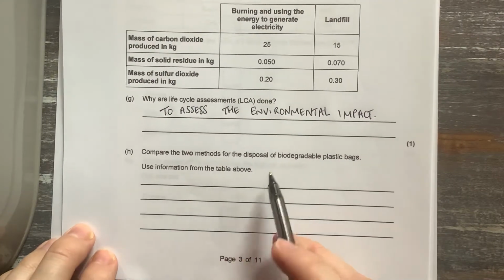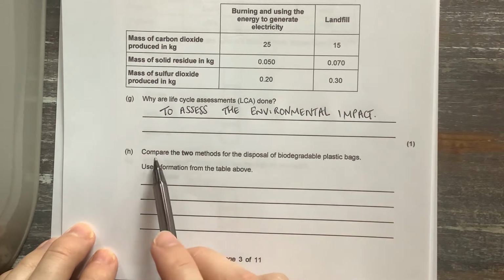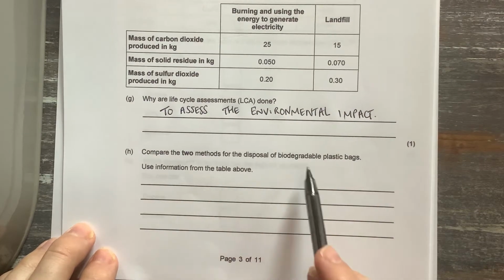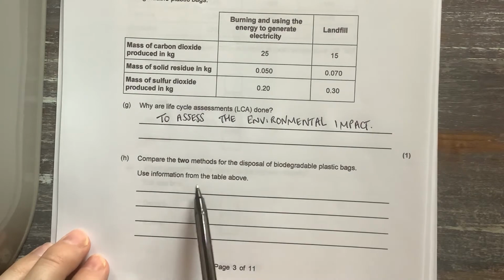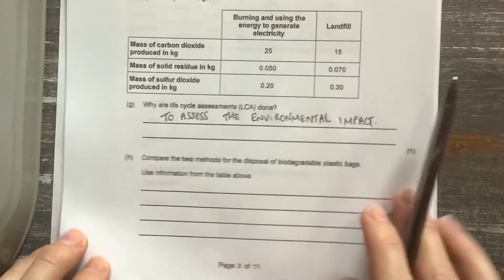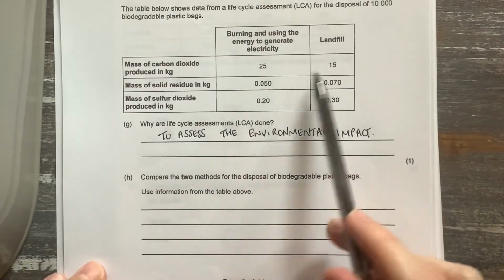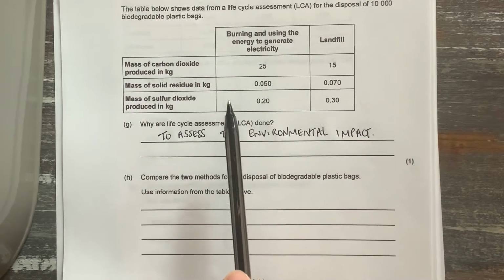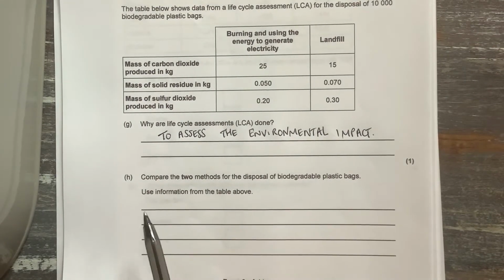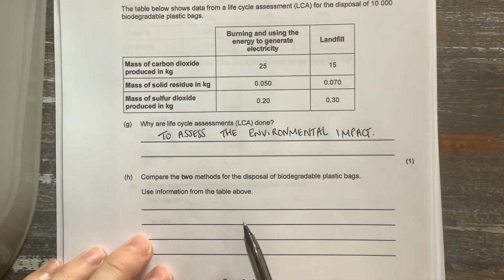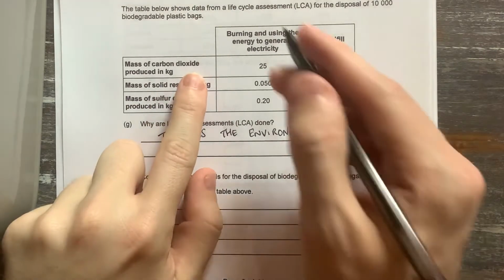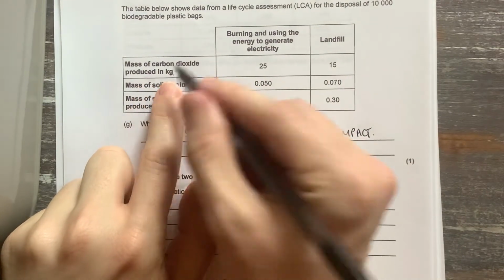Compare the two methods for the disposal of biodegradable plastic bags. Use the information from the table above. All right, so we're using the information here like we did in the Lady Mabel Hall session. So use the information from the table above. So firstly, the mass of carbon dioxide produced in kilograms.